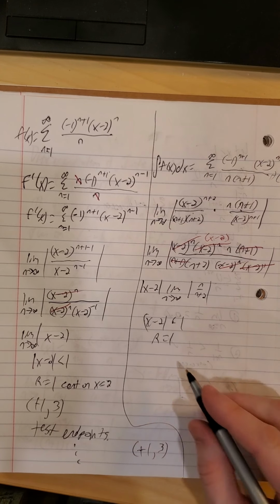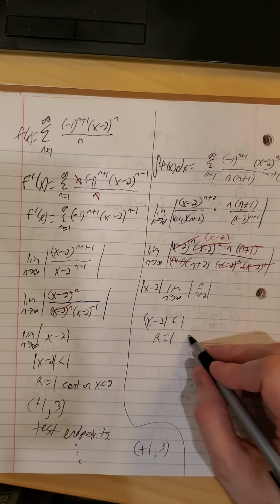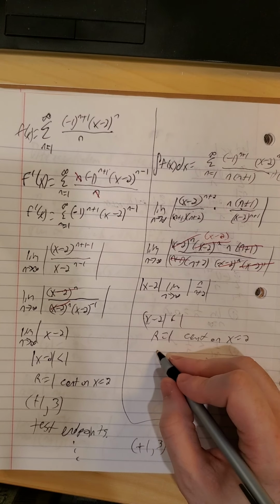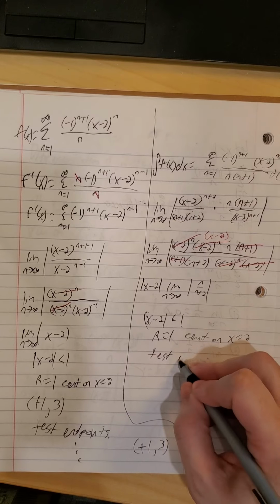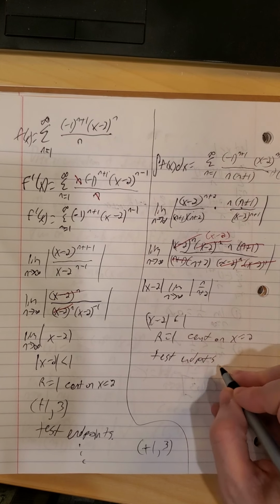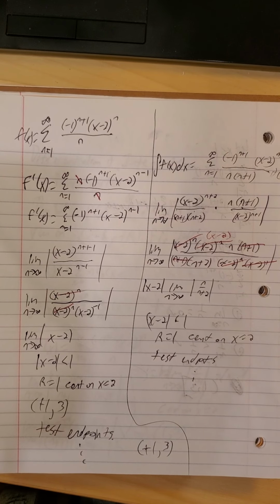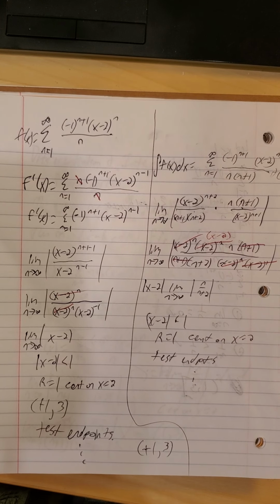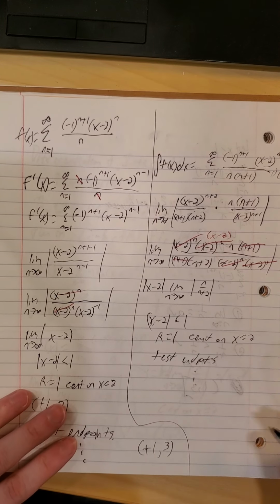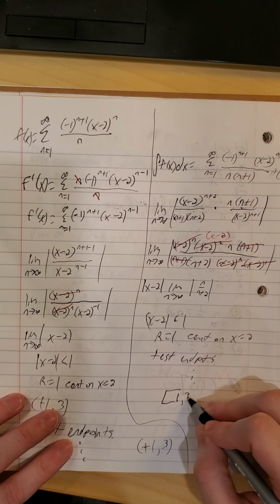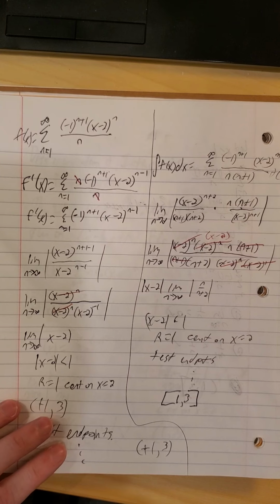And again, I will let you test endpoints. We're centered on x equals 2. On those, we get to keep both endpoints, just as a little spoiler, a little sneak preview. So on this one, you should end up at 1, 3, inclusive on both.